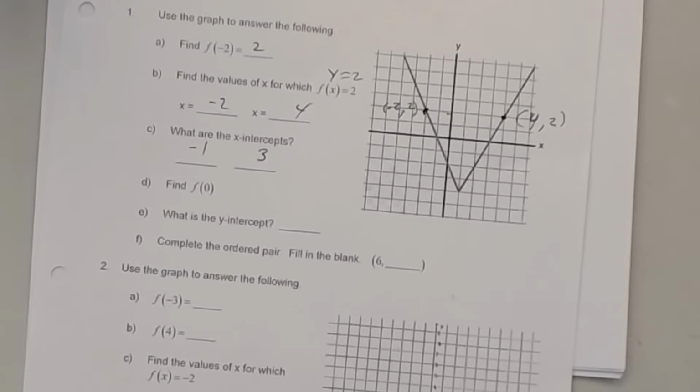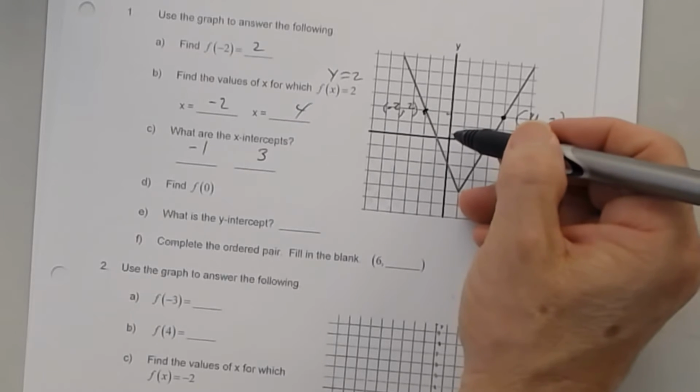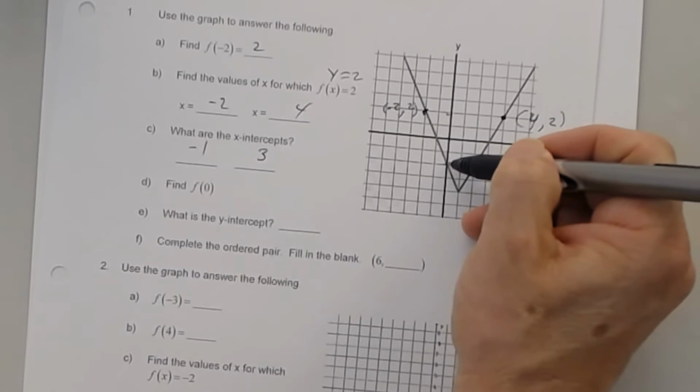Part D is similar to part A. So find f of 0. So again, when x is 0, what is the y value? So x is 0. Remember, you look on the x-axis. So x is 0 at the origin, right? Right here. So we have to locate the point that corresponds to it. Well, that's this point here, right?